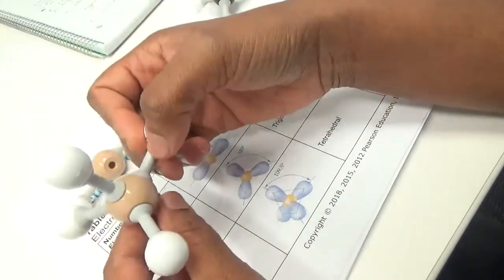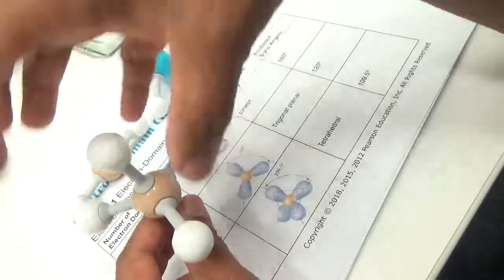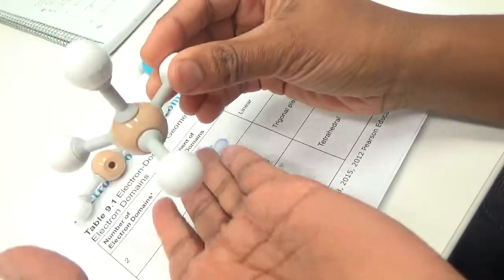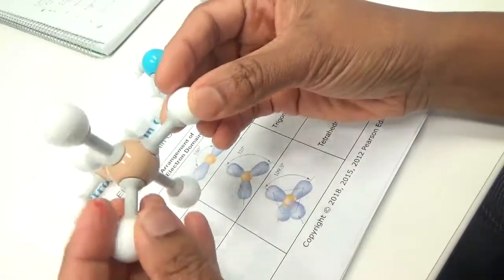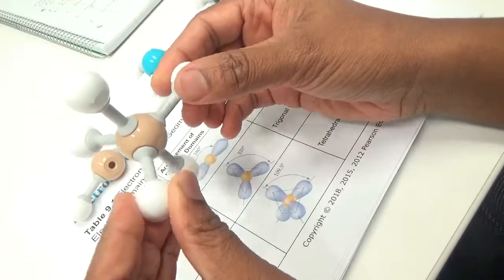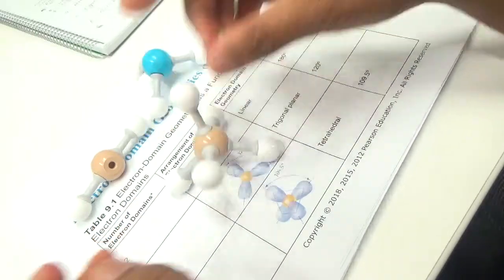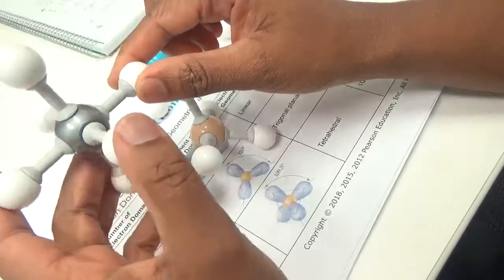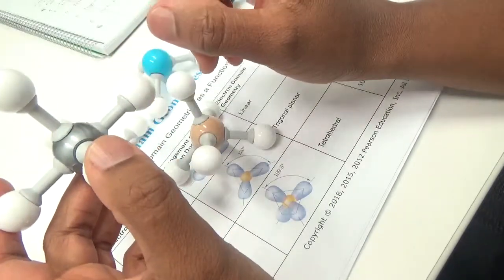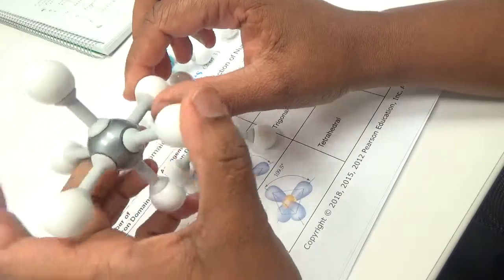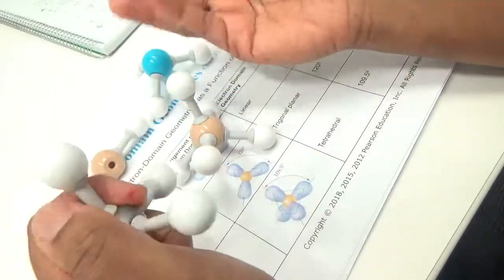So this is the trigonal bipyramidal. It's like 2 pyramids on top of each other. See, this side is one pyramid, and the downside is another pyramid. This is trigonal bipyramidal geometry, with 5 electron groups around the central atom. And the last electron geometry is octahedral, which has 6 electron groups around the central atom. The bond angle is 90 degrees. So these are the electron geometries.